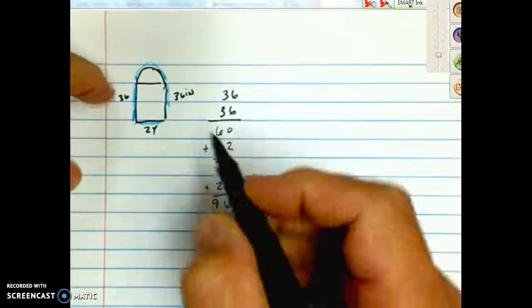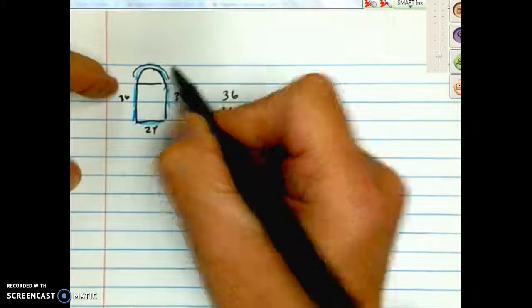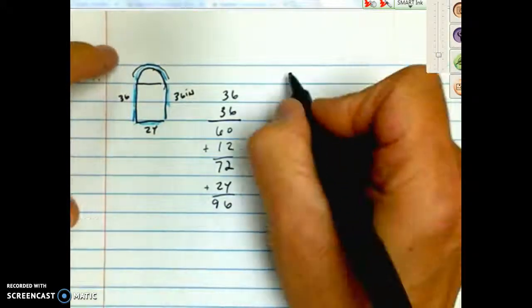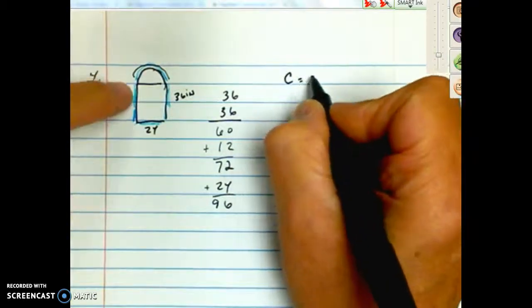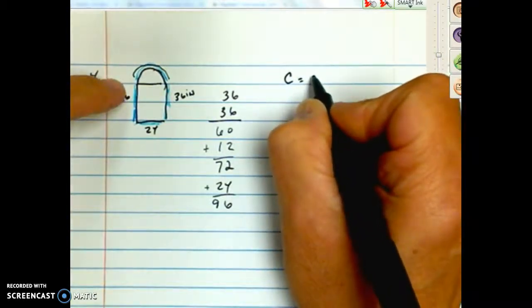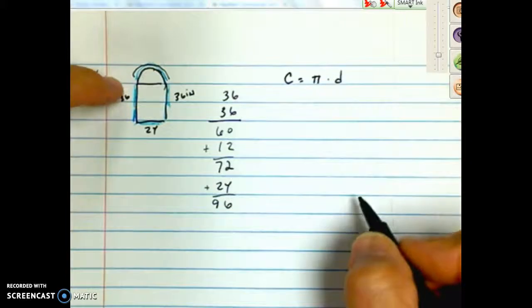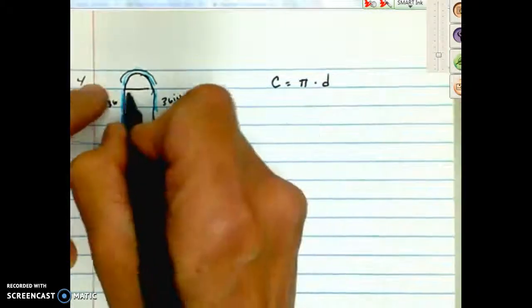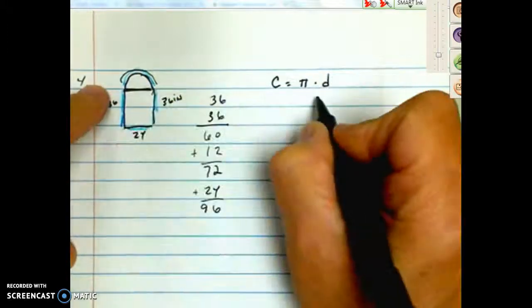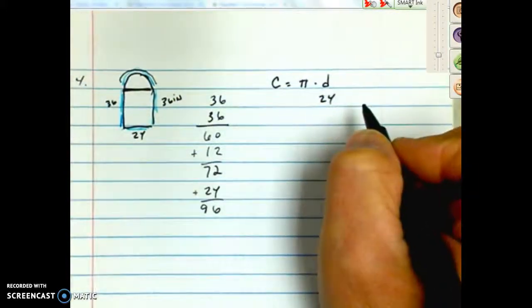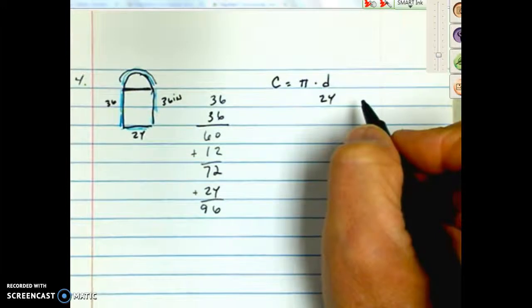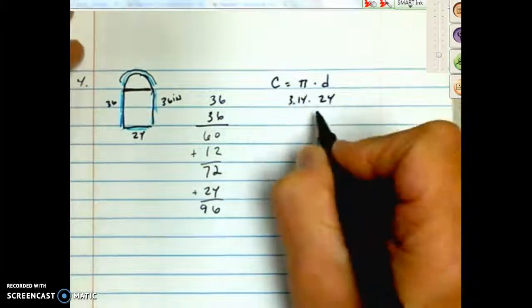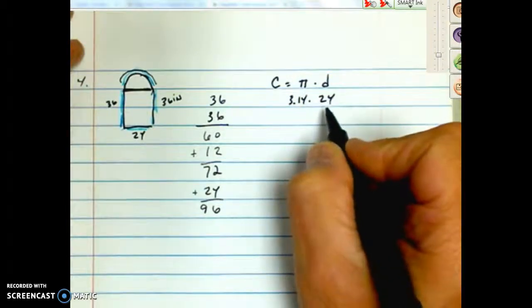But now we need to figure out this part on the end, this half circle. We want the circumference, the distance around it. So we want to find the circumference of the circle, and our circumference is pi times diameter. Now the diameter of this circle is 24, so we're going to mark that down. So pi times diameter, pi of course is 3.14, times the diameter, which is 24.